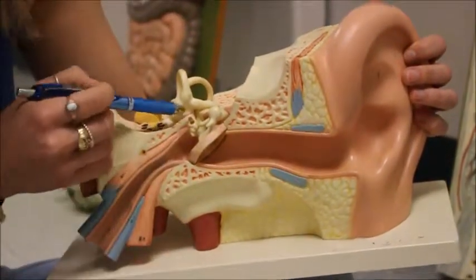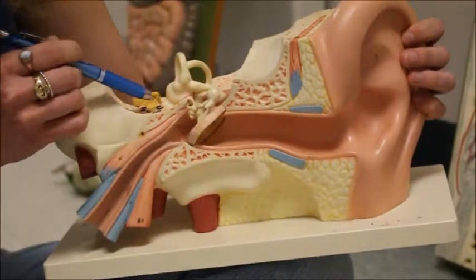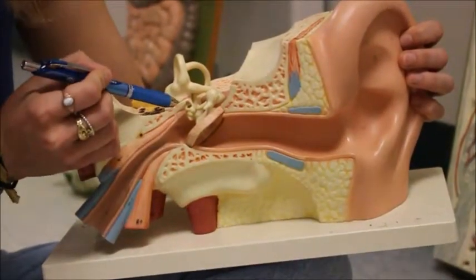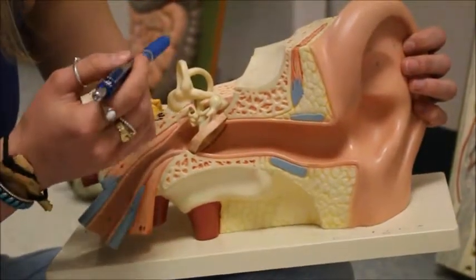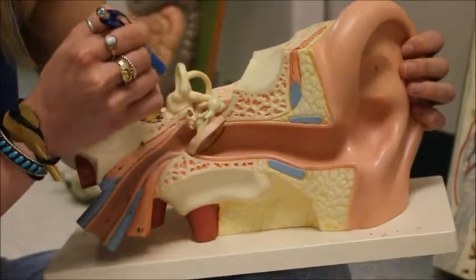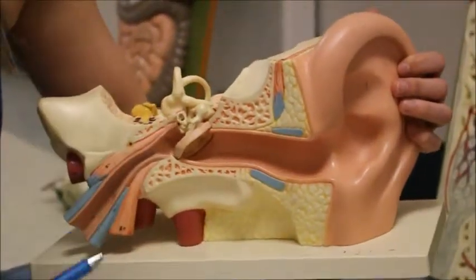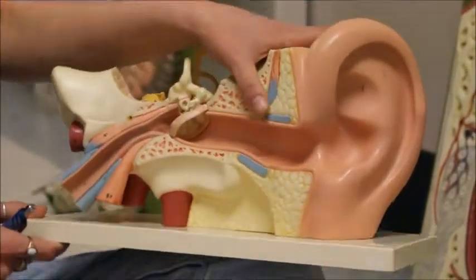The stapes connects to your cochlea through here. The cochlea kind of looks like a snail. The stapes connects to the cochlea through the oval window. These are your semicircular canals through here. And this is your auditory tube. So that's everything on that.